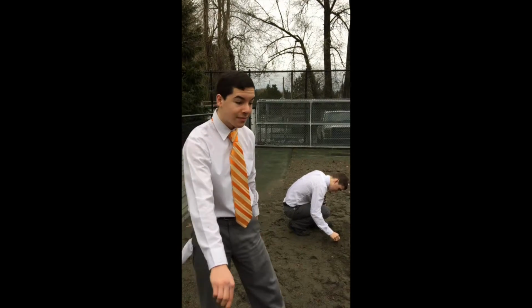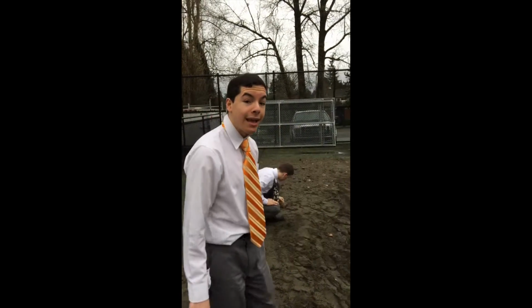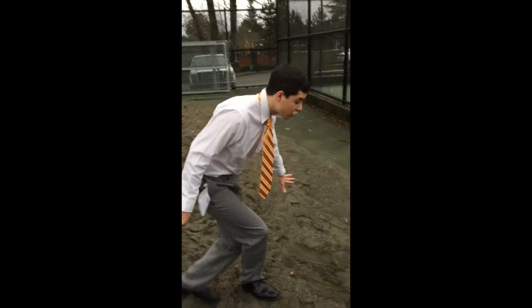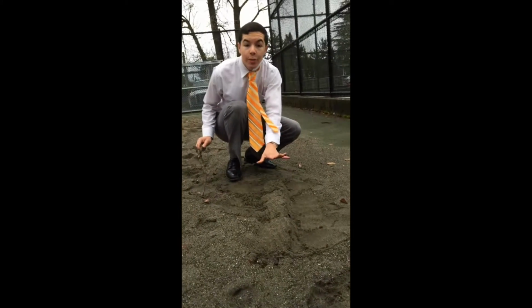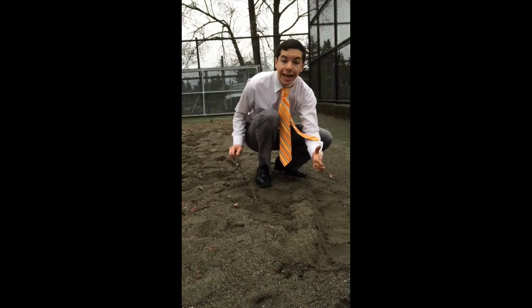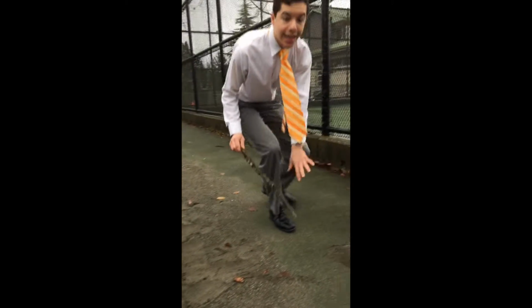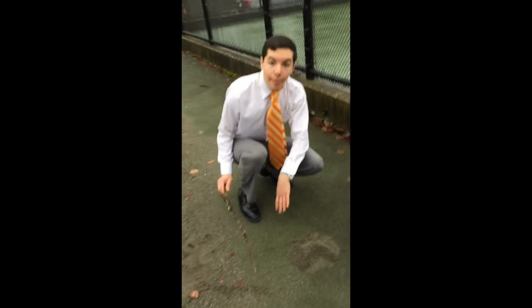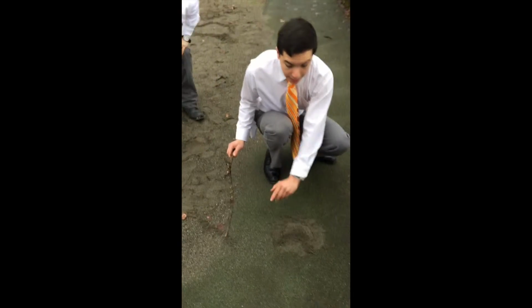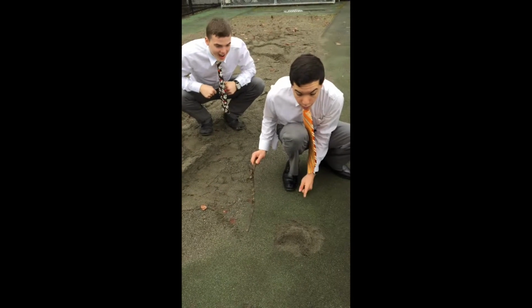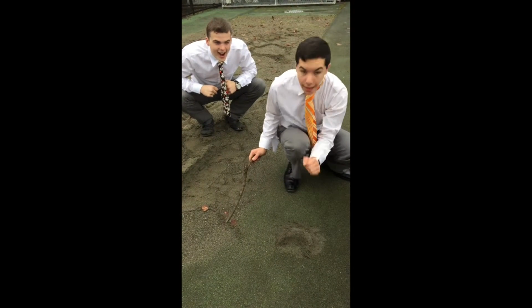Now, there are 4 types of desert sand dunes. The first type is the transverse dune. Now, transverse dunes are a continuous ridge that form at right angles to the wind. The second type of dune is the Barchan dune. A Barchan dune is crescent-shaped, and it has horns that point downwind, so the wind direction is heading this way.